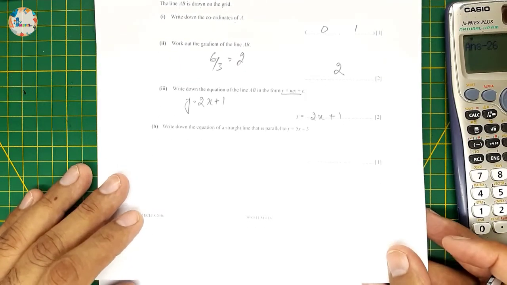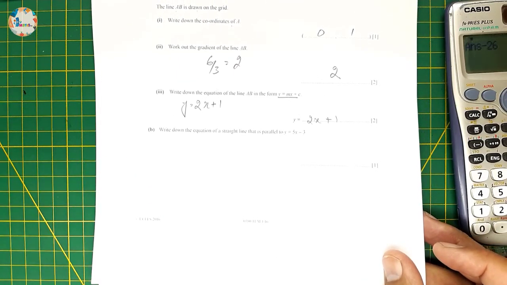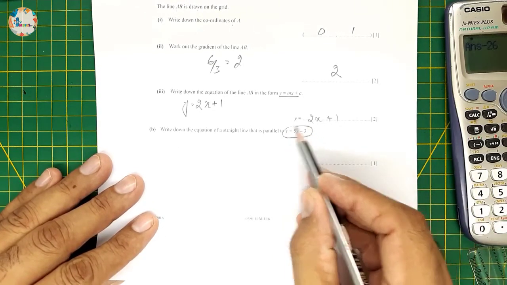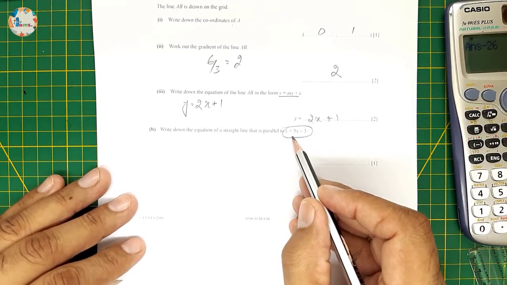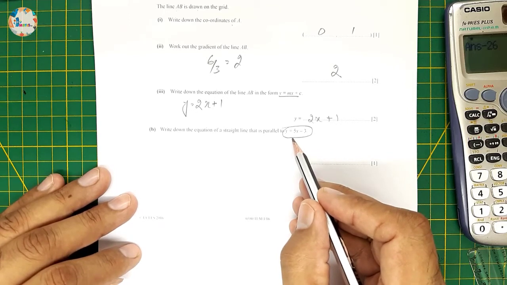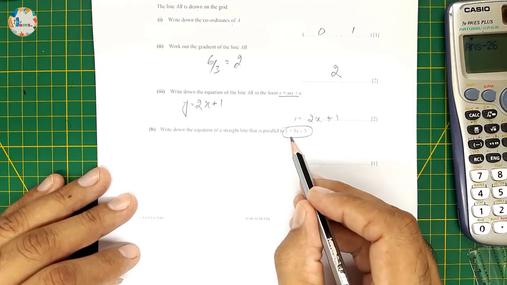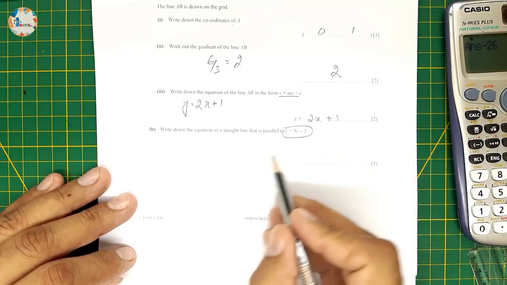Write down the equation of straight line that is parallel to this one. So parallel to this equation means it will be having the same gradient, and it can have different c value.